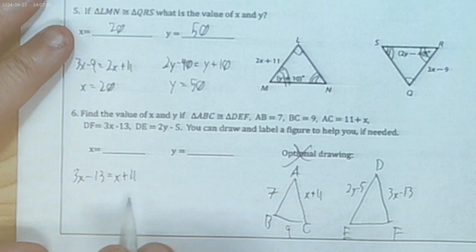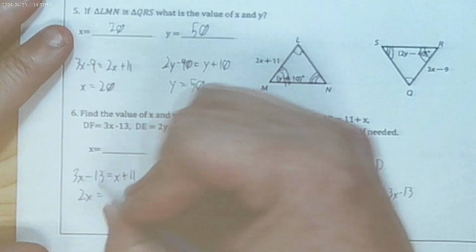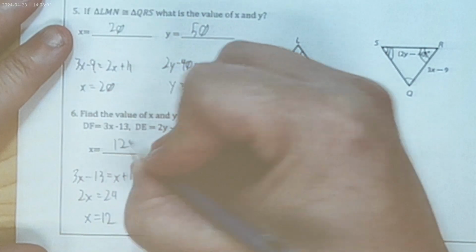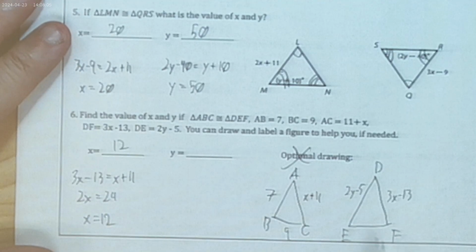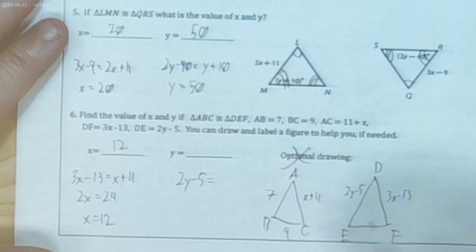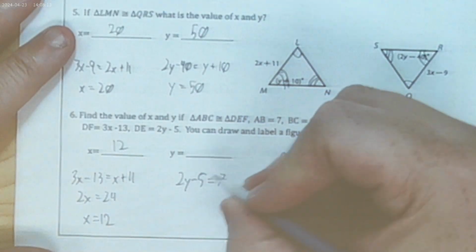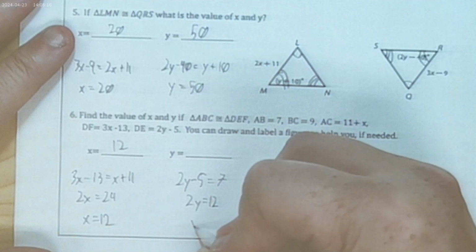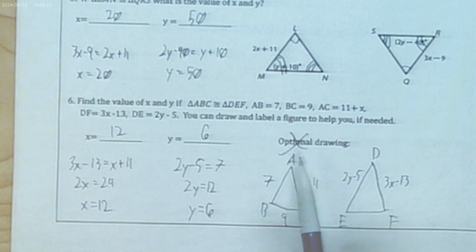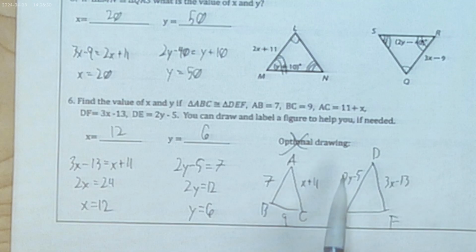Subtract X from both sides, add 13 to both sides. That means 2X equals 24, X equals 12. So for Y, that gives me 2Y minus 5 equals 7. 2Y equals 12. Y equals 6. So, not optional. Do your drawings. See how fast and easy that was when I did my drawings? Do the drawings.